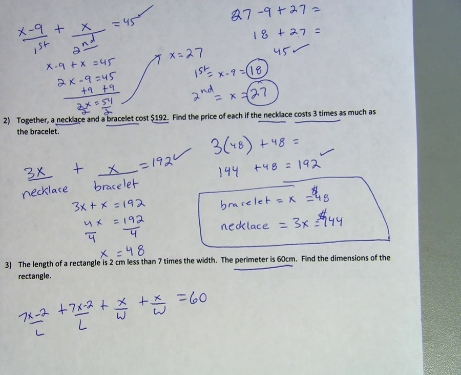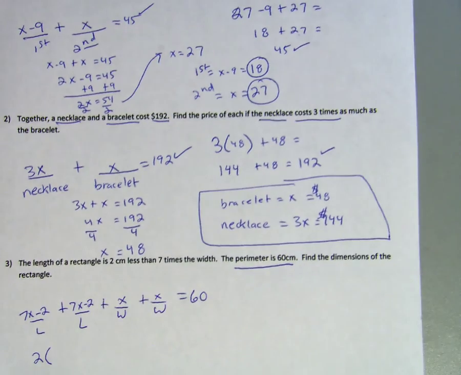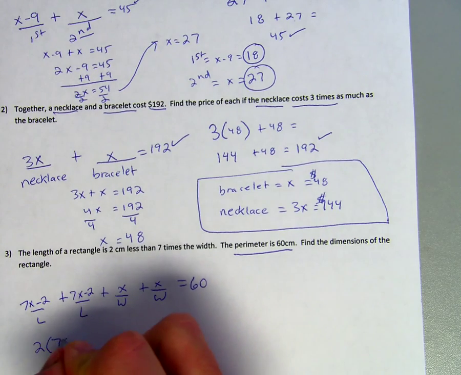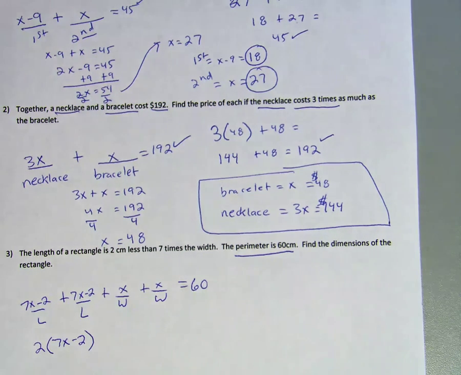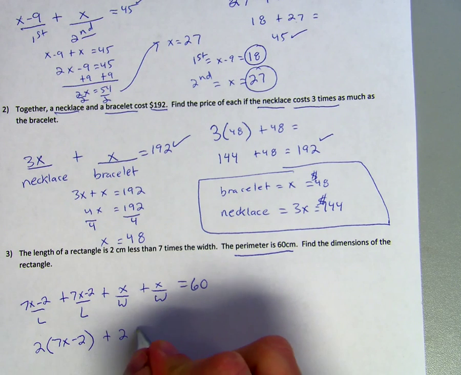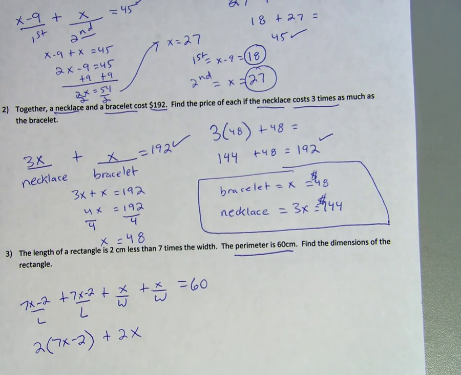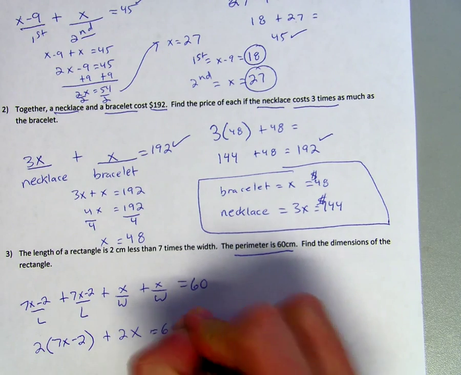You're also going to see these written sometimes because we have two lengths of the same thing. You're going to go ahead and see it written as 2, and then in parentheses it's going to be 7x minus 2. Okay, so it's the same thing. It's two lengths. There's my two lengths. And so same thing here, we have two widths. We write 2x. X plus x is 2x. And that's going to equal 60.